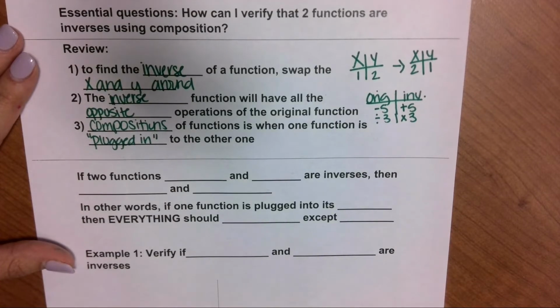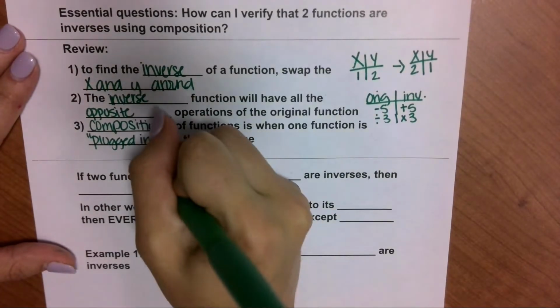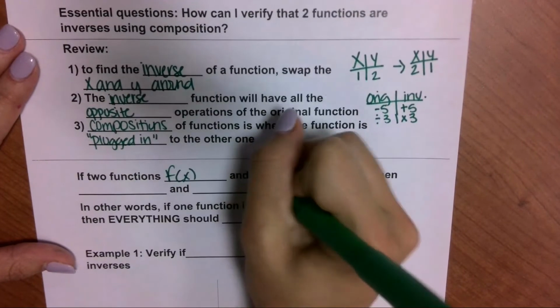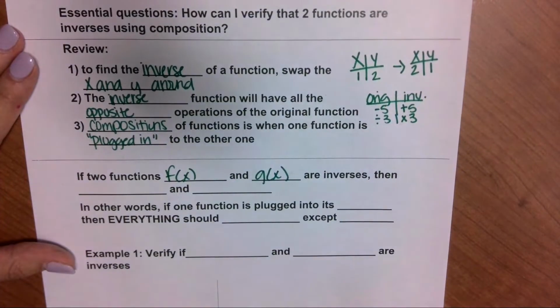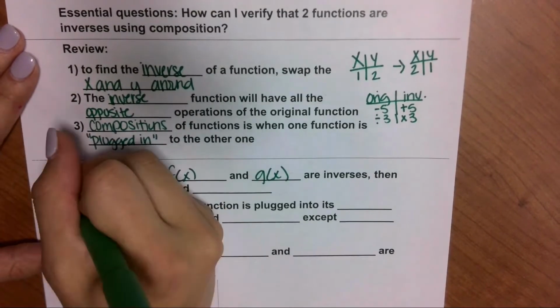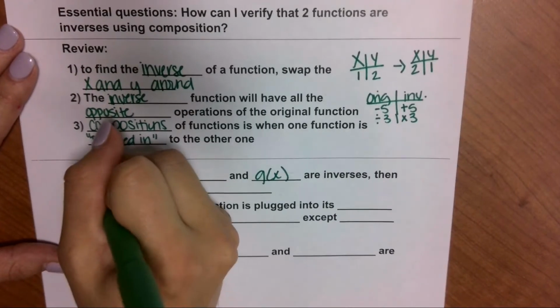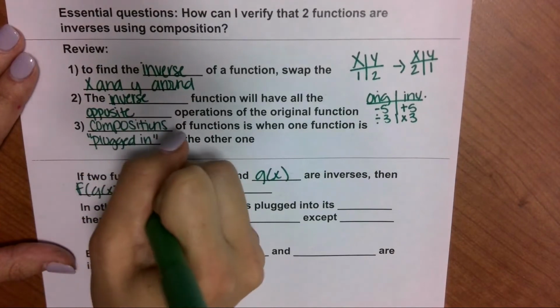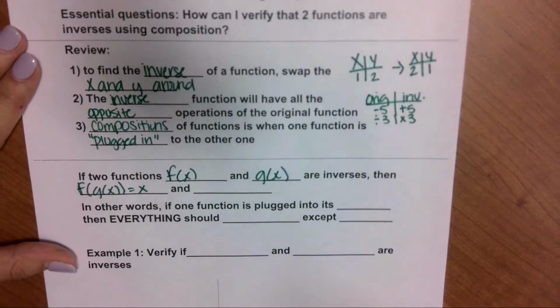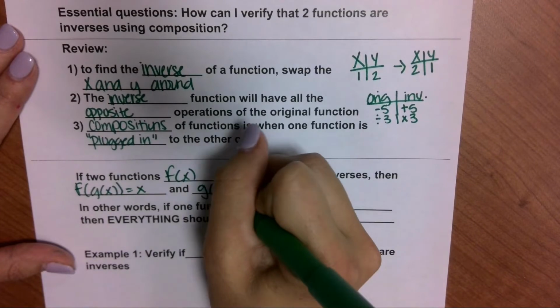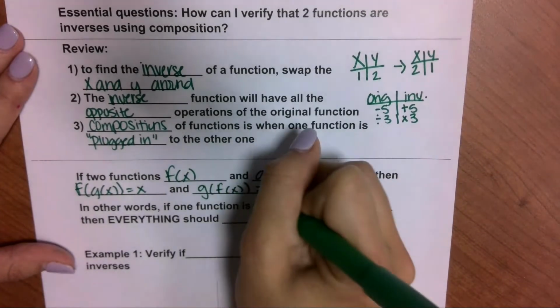All right, if two functions, f of x and g of x, are inverses, then they will both equal x. So f of g of x must equal x, and g of f of x must also equal x.